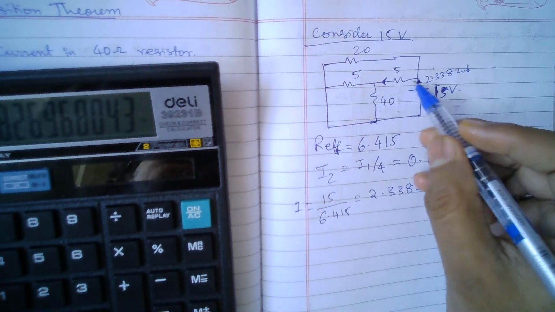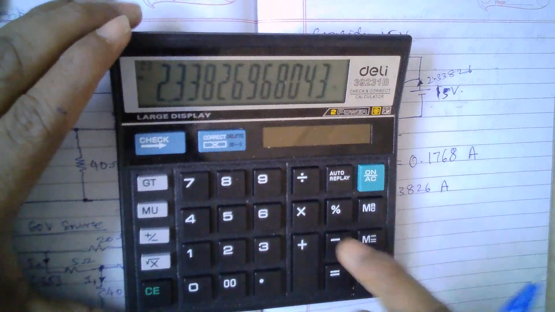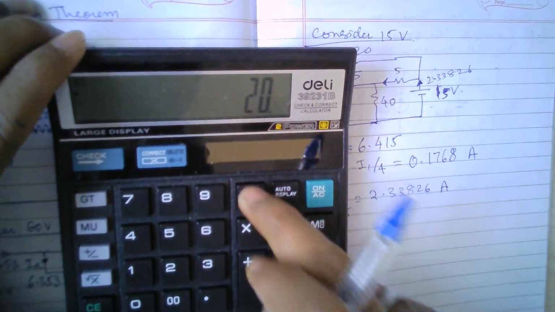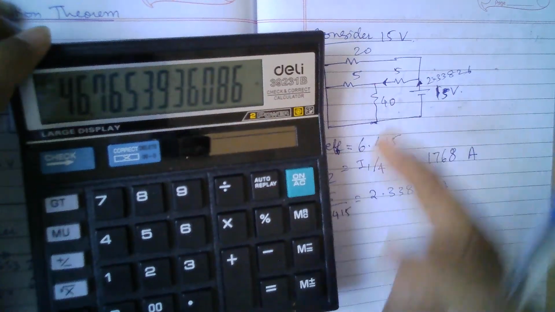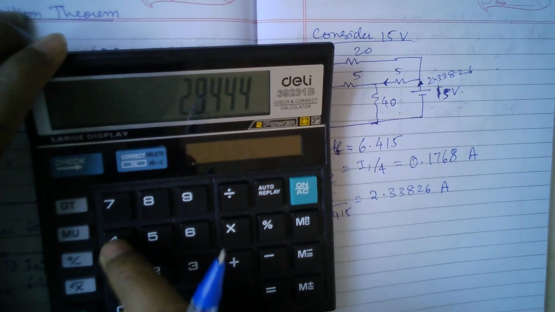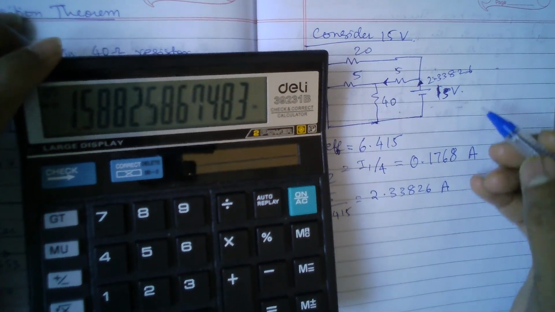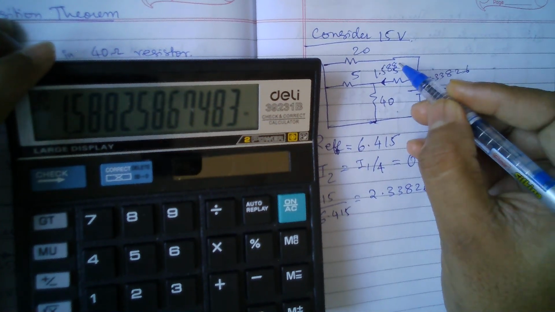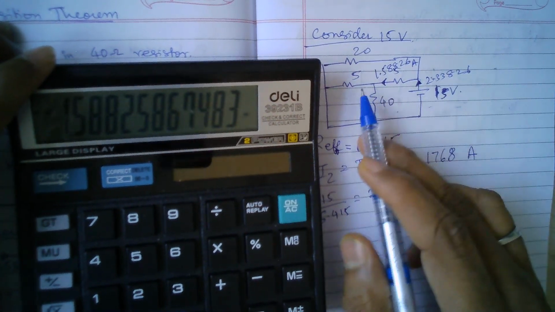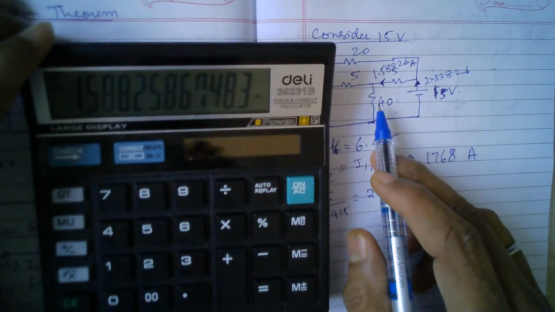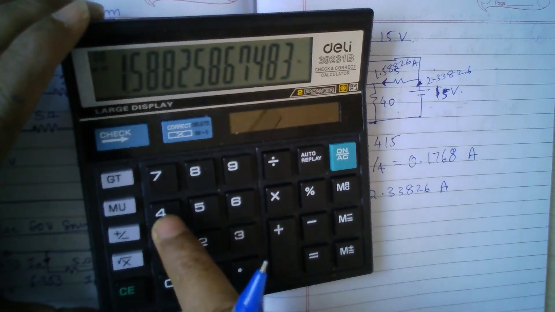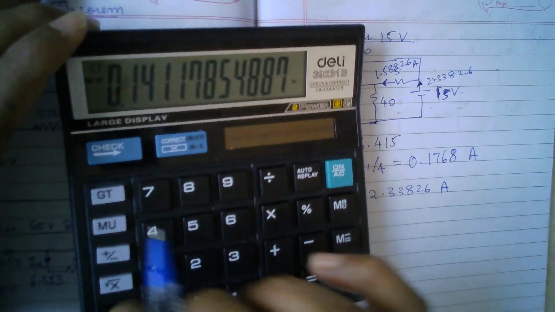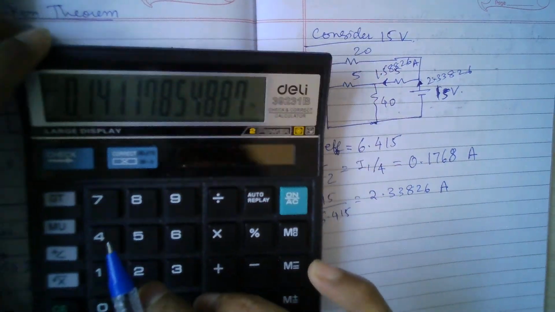Then I want this current. How much will this current be? This current multiplied by the opposite resistance, that is 20, divided by this branch resistance, that is 29.44444, so that is 1.58826 amperes. So I got this current. Now again current division is happening, so multiplied by the opposite resistance, 4 divided by 45. I'm getting 1.1417.